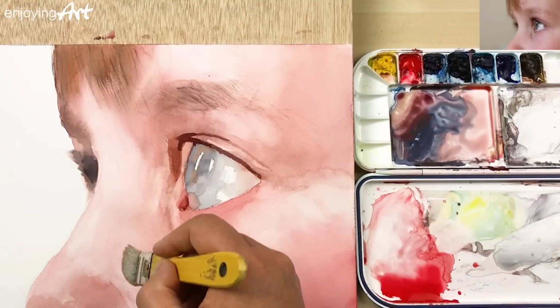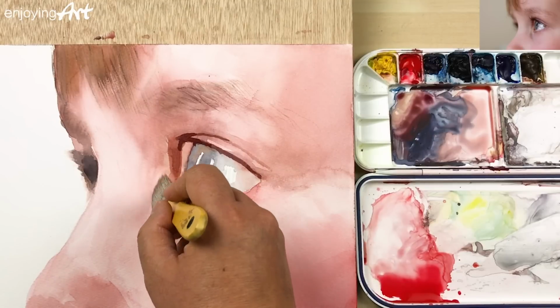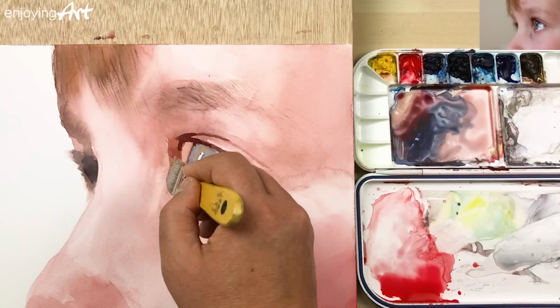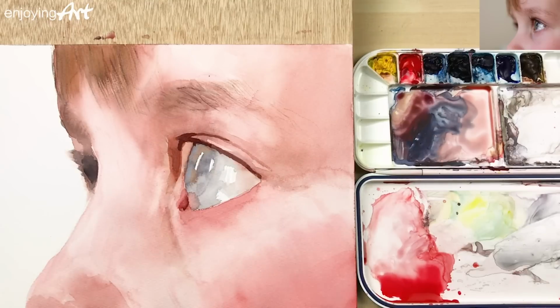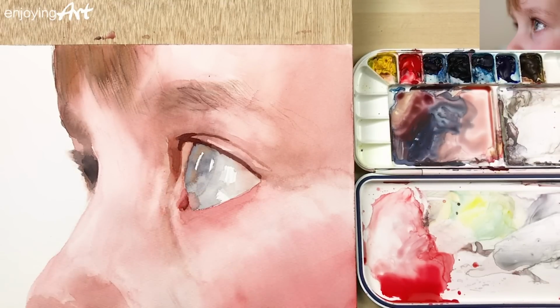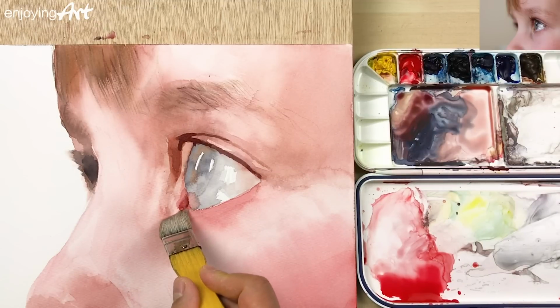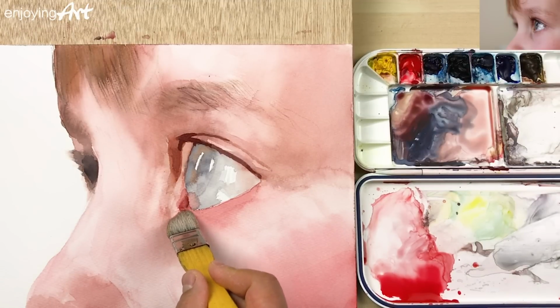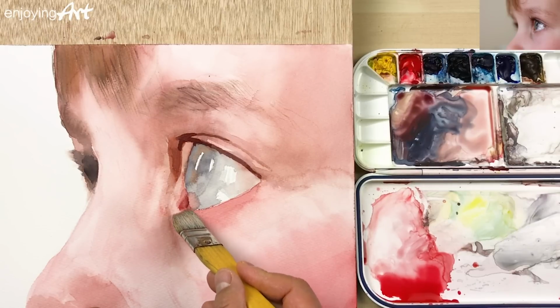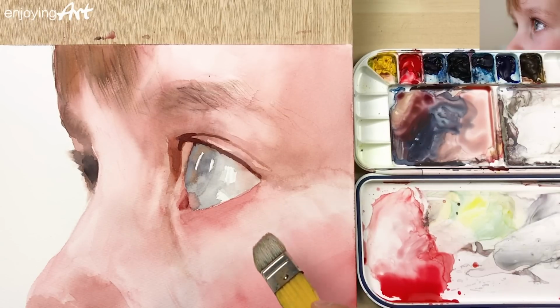The bigger brush really helps a lot to organize things, like that. That's good. You see how the light shape and the dark shape connect. I'm gonna come back here to shade up a little bit over here and stop over there. Okay, a little lighter. That's good.